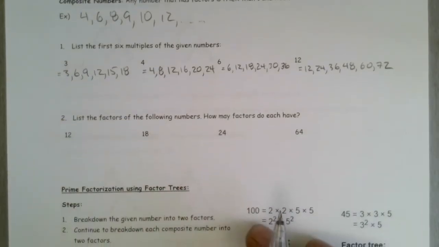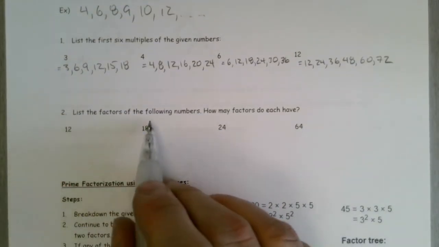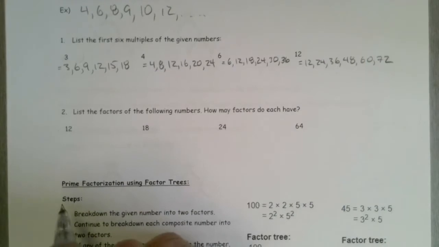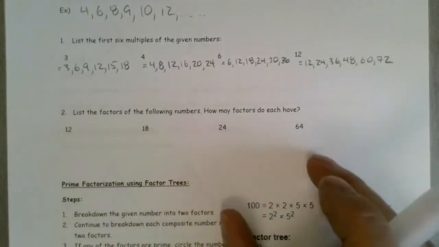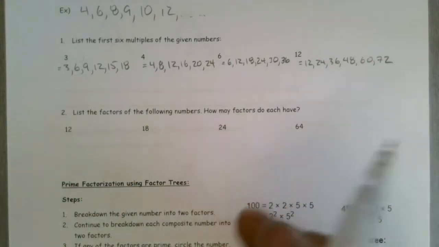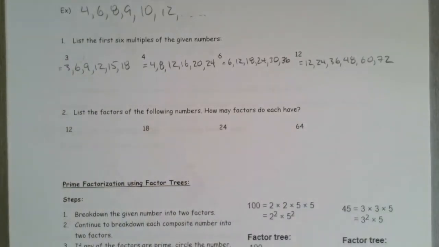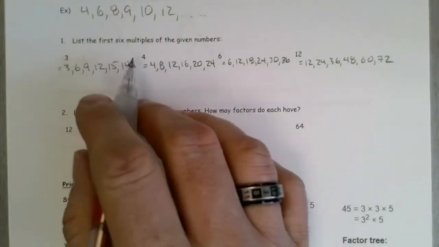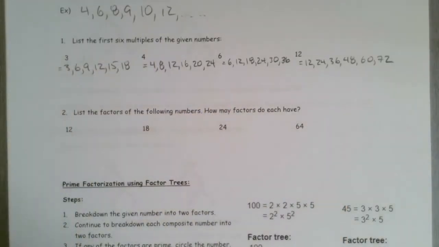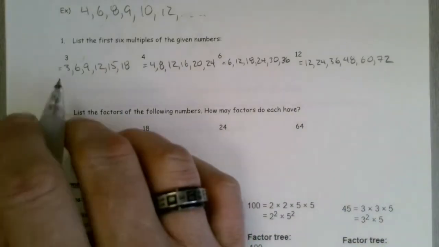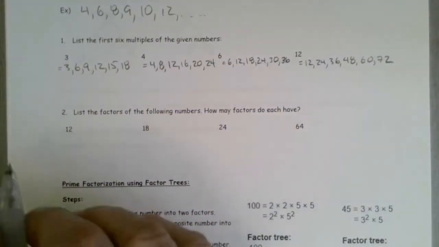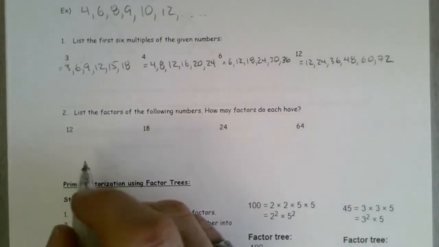Now, the next question says, list the factors of the following numbers, and how many factors does each one have? Now, the number of factors is going to be different from number to number. So I couldn't just say, list the 6 factors of each of the following, because that doesn't make any sense. I can always say something like that with multiples, because I can always just choose how many multiples I want to use. There are an infinite number of multiples of each one of these things, but there's going to be a limited number of factors for each.